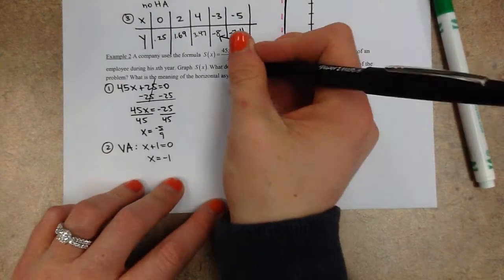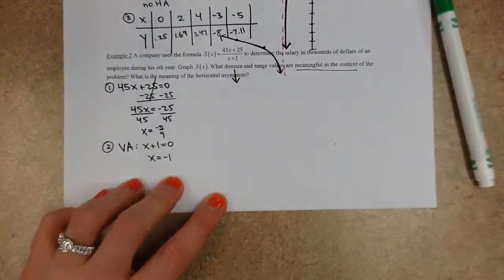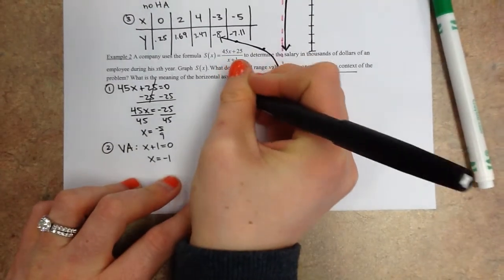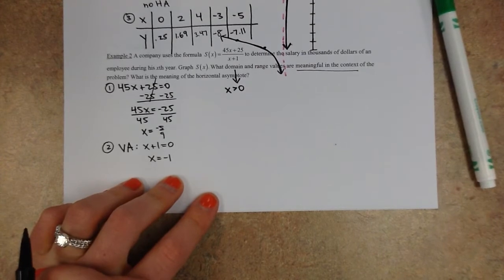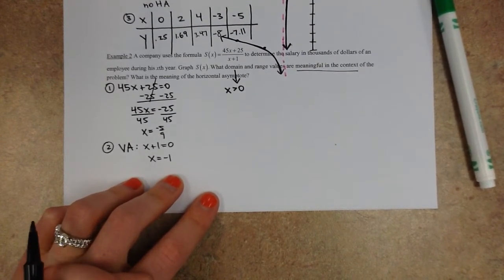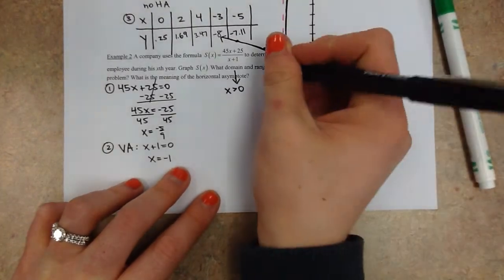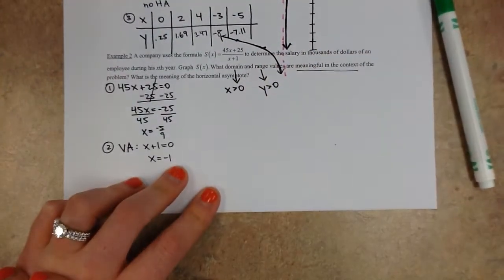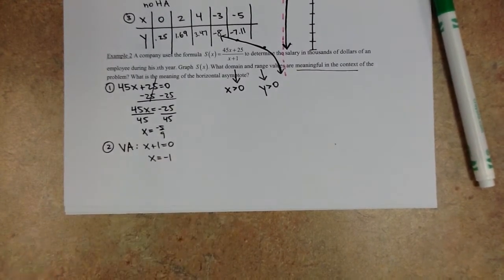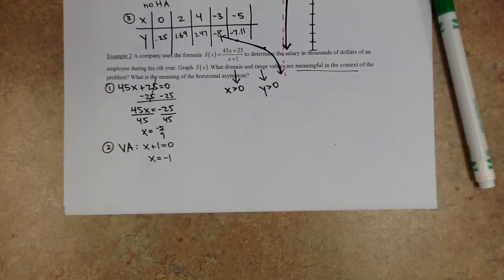So let's go back to this question. Domain only makes sense for values that are greater than 0. We're only talking about people that have worked there, not people that have never worked there, aka 0 years, not negative years, because that doesn't even make sense. And then same thing with range. Range, it only makes sense to talk about positive values of salary. They're not going to take money away from you. So it's really, really important to think of these problems in terms of their context.